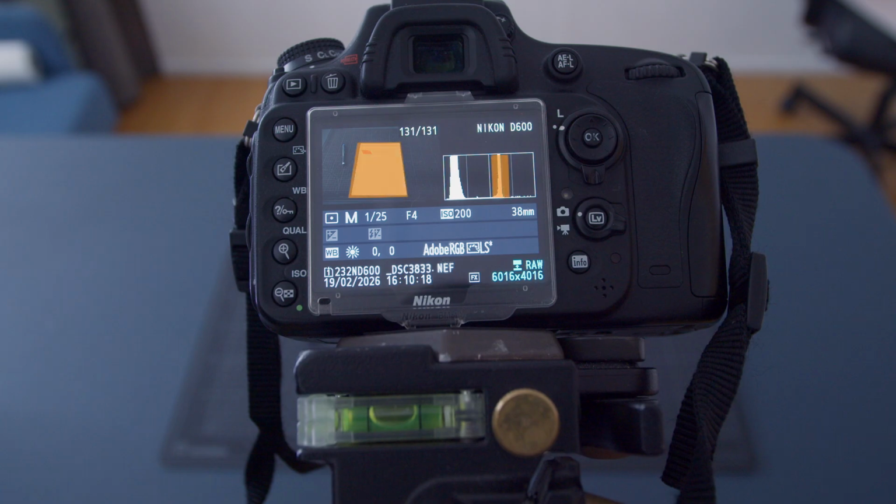Now this bump represents brighter paper, while this bump represents the table. There is nothing to the right of this peak, which means the paper is the brightest part of the image and is not overexposed.